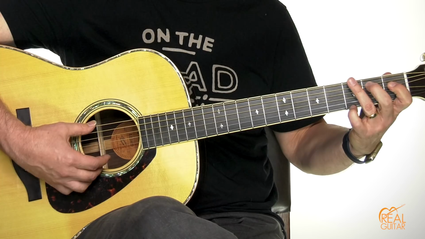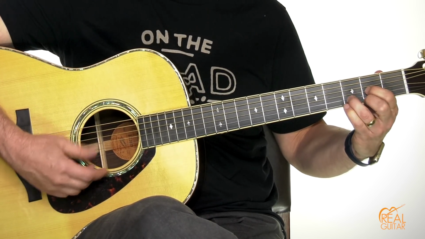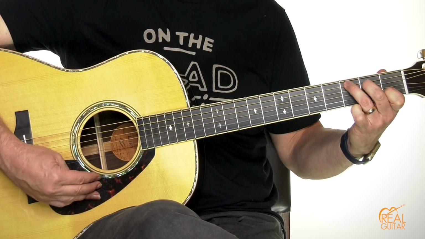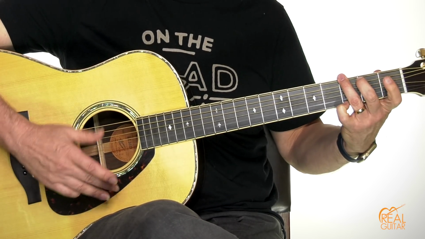You may already know. Then call the C chord the 4 chord. That sounds funny. It should be 2, huh? No, 4. And then the D chord, the 5 chord. So this is the 1, 4, 5, 1. Okay? Just for fun. 1 chord, 4 chord, 5 chord, 1 chord.